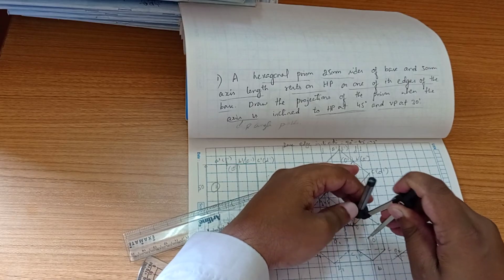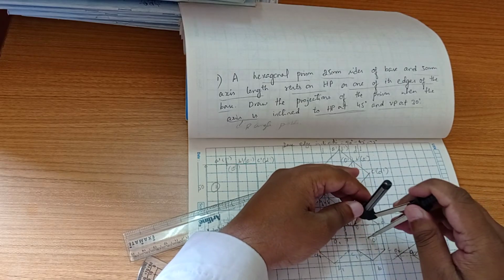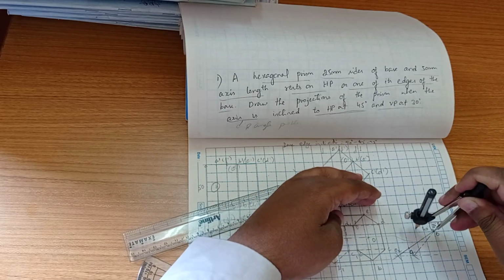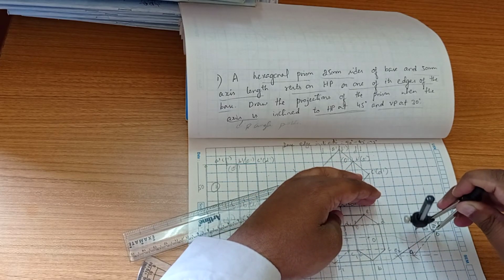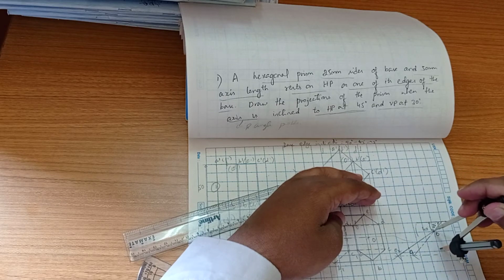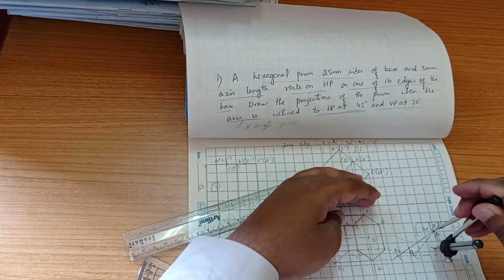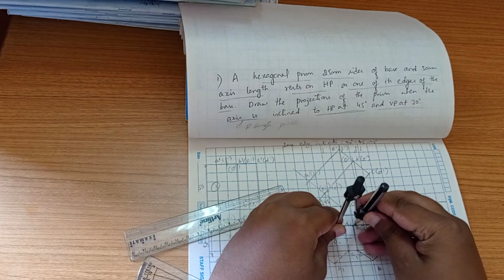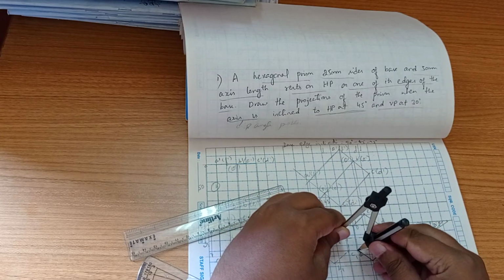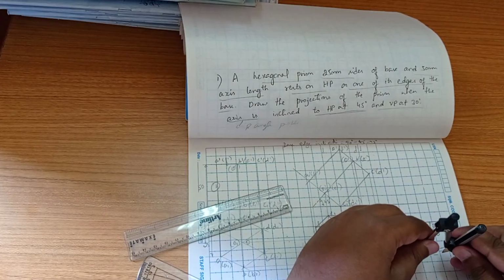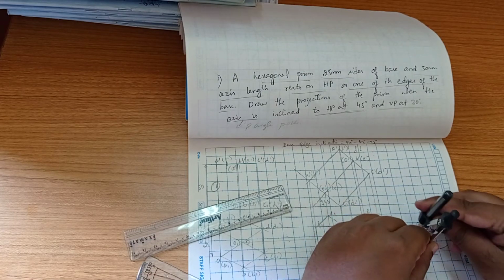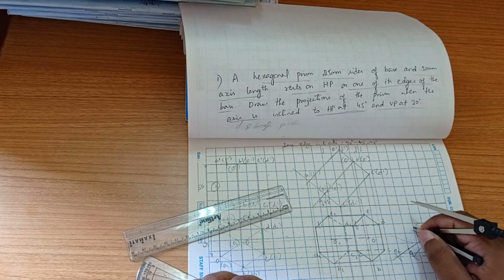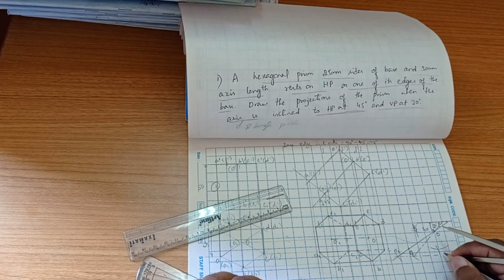From this O point, O to F and O to A are the same, so we cut 2 arcs. Then from O1, we cut O1 to F. So this point is F and this is A.